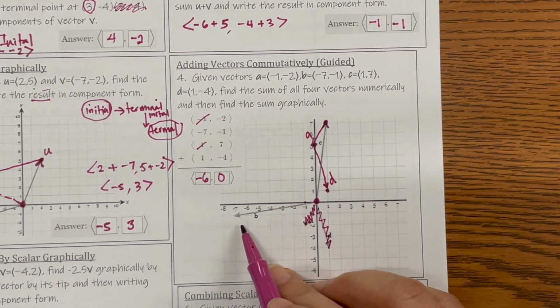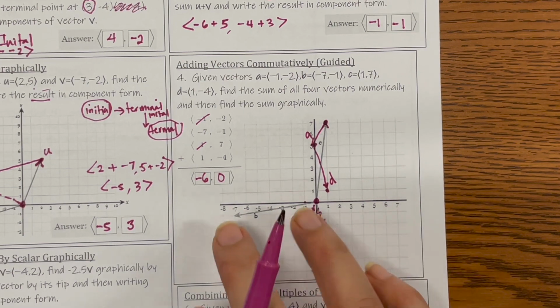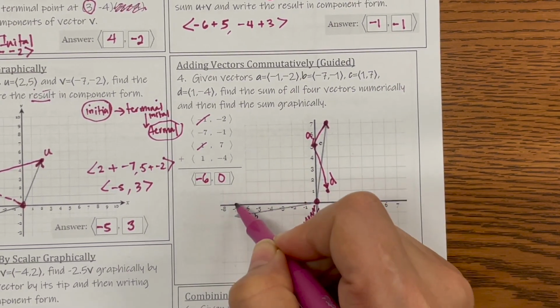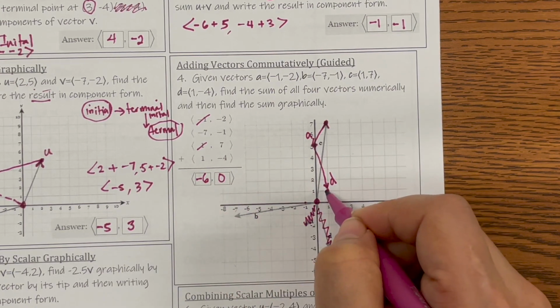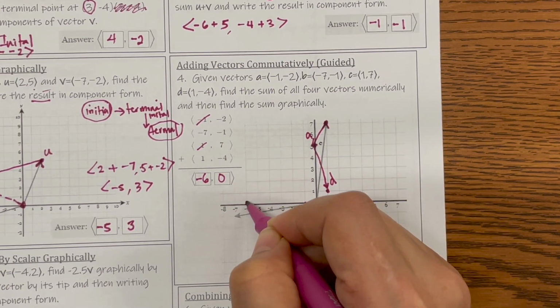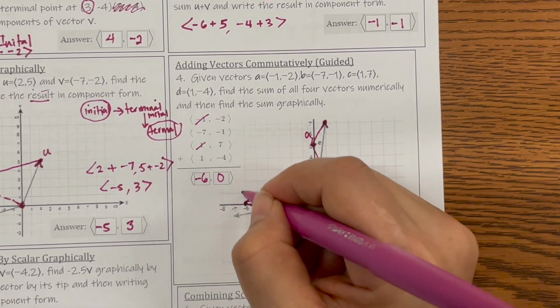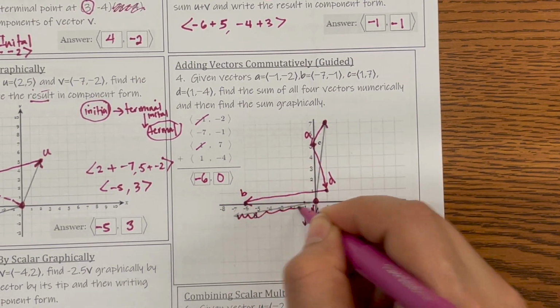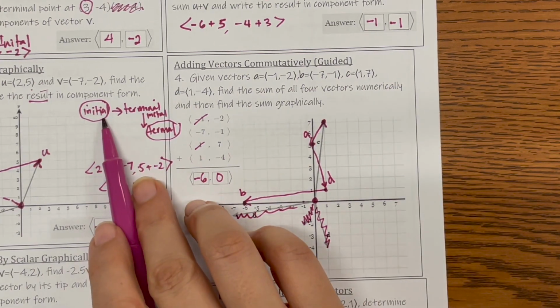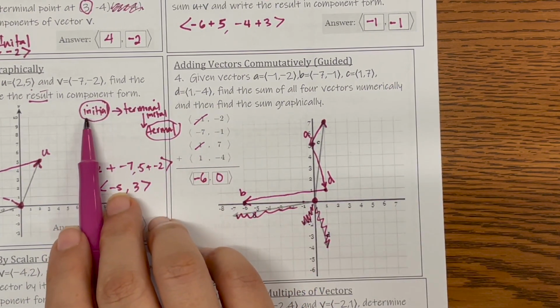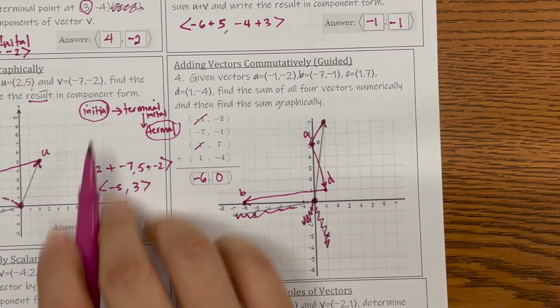All right, so I just have one more, which is B. So again, I'm going to take B and put it right there at D. This is going to be -7, -1. So that's my B. All right, and then your answer, so you keep joining initial terminal to initial terminal, and your answer is your very beginning, which was here, right, to the very end.